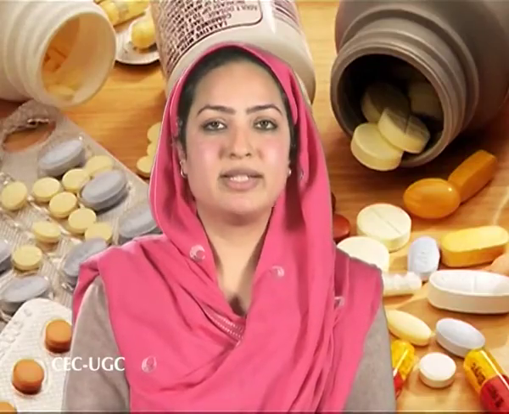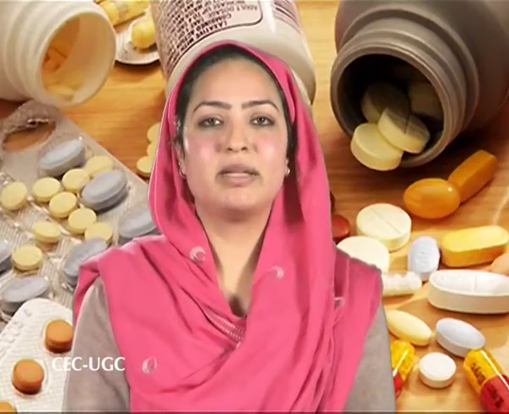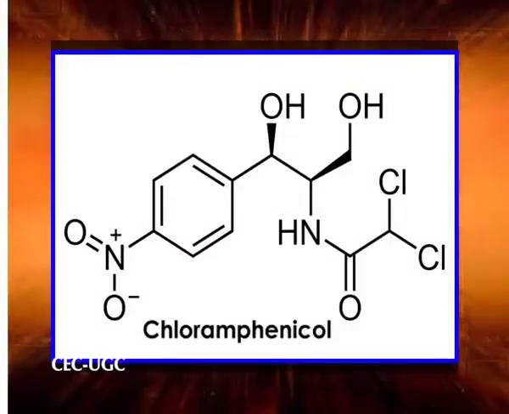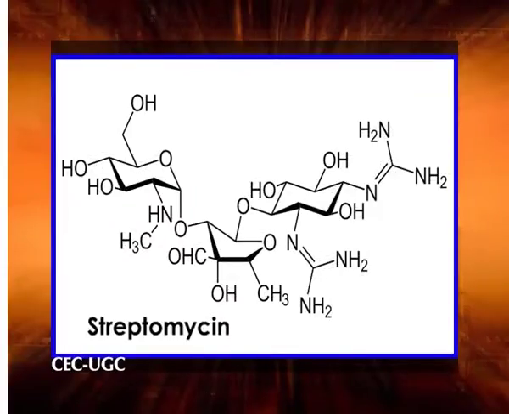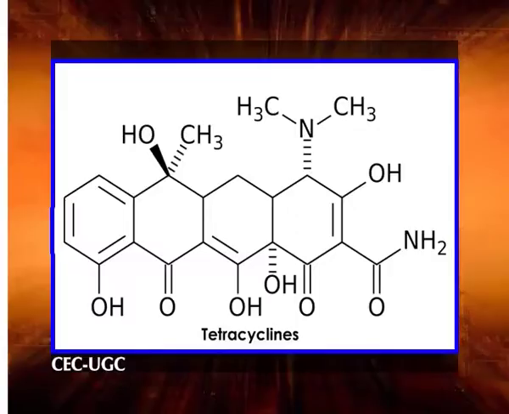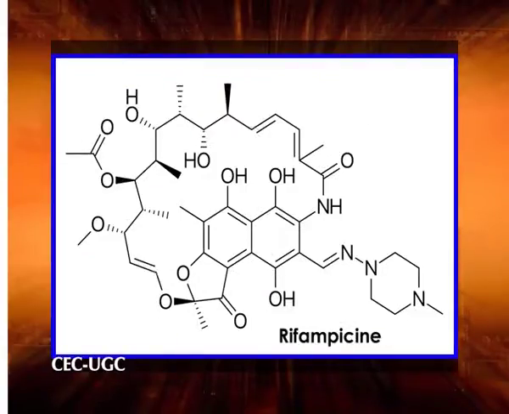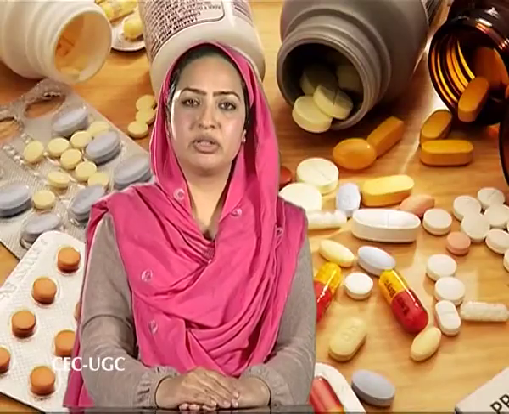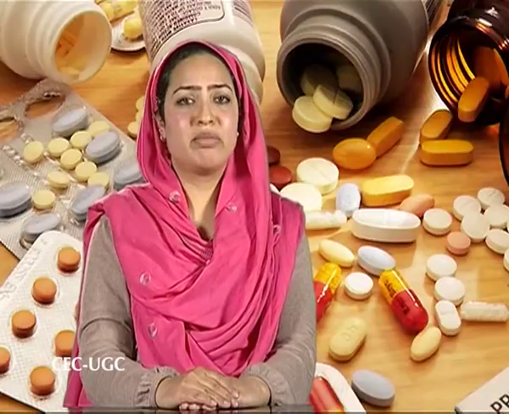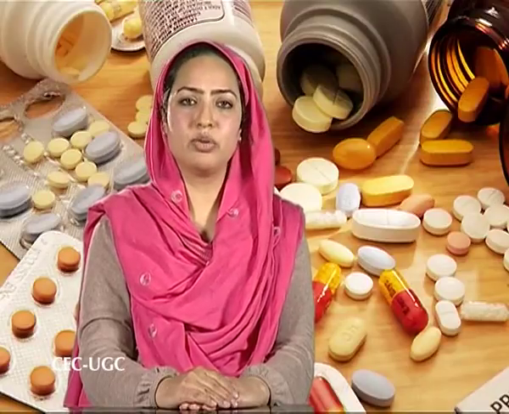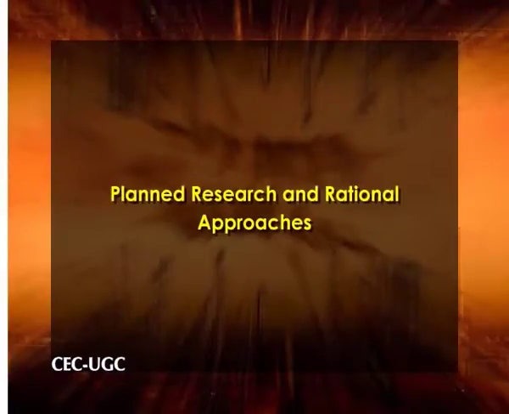It initiated the discovery of many other major antibiotics such as chloramphenicol, streptomycin, tetracyclines, and rifampicin. In conclusion, whatever its origin may have been, the use of biological information constitutes a rich source of new lead molecules for research. Now, fourth strategy is planned research and rational approaches.